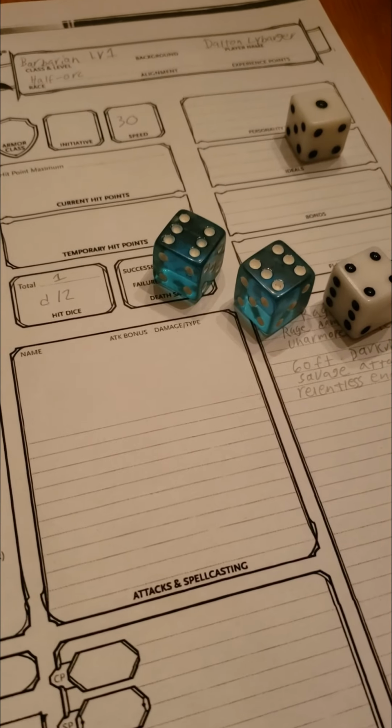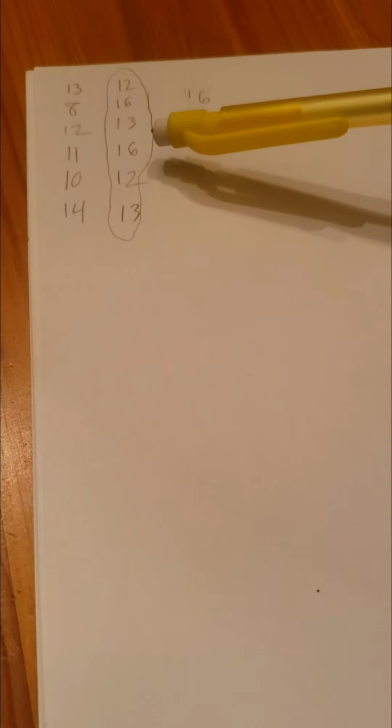Then you repeat the process 5 more times until you have 6 numbers. Then you repeat that process 2 more times until you have 3 sets of 6 numbers. And then you pick the set that you most like. For this example, we will be using this second set here.